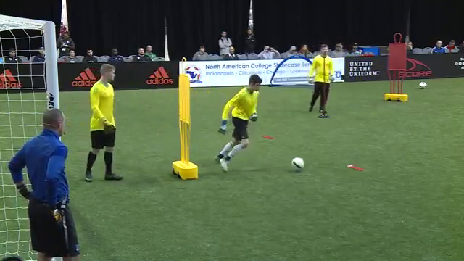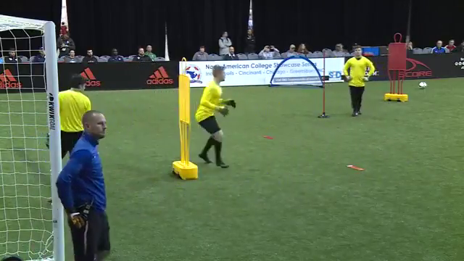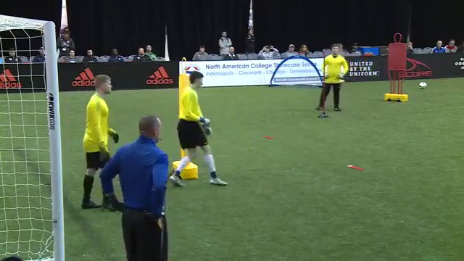Yep, and scan early. Can you see where they're going to receive? So now can we make these movements out of the wide space a bit more dynamic? Good, a little bit more dynamic. Pop out of those spaces, right? So here's what we're looking for out of the wide space.